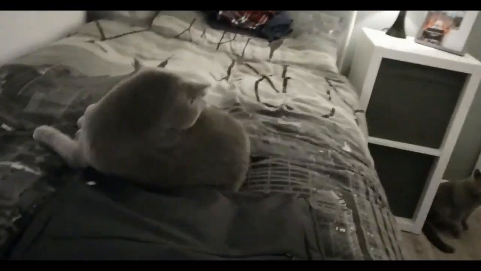Look, just look at my cats for a sec. Oh, so cute. Oh, the viewfinder's messing up.